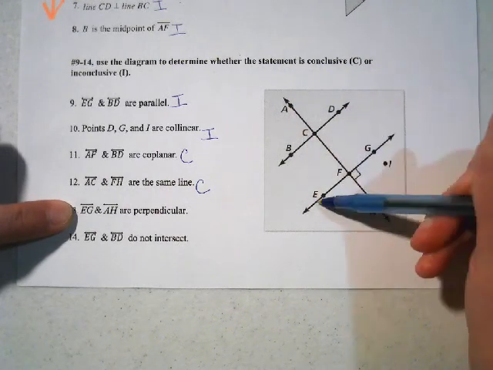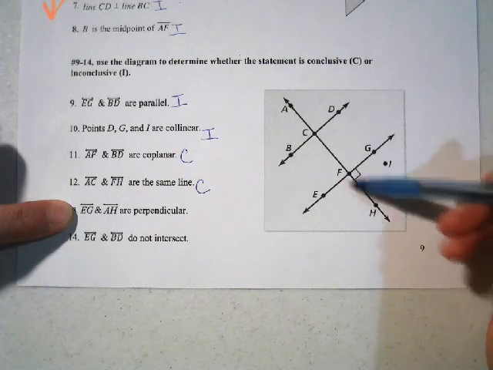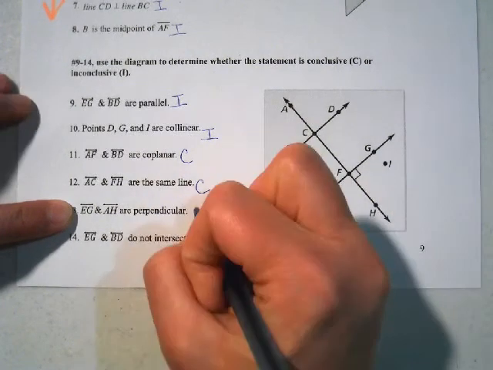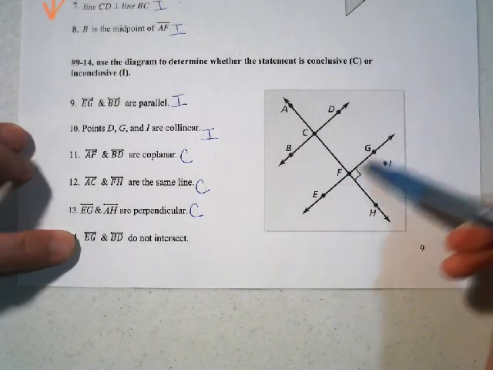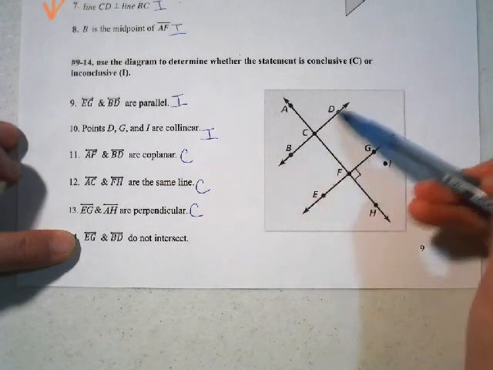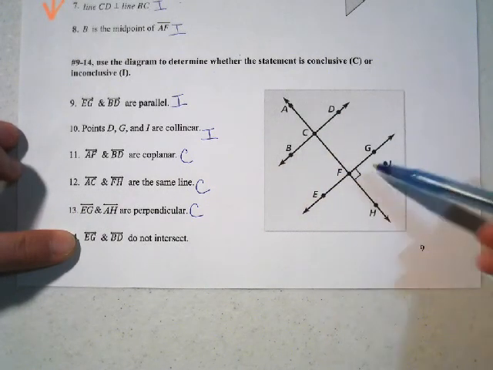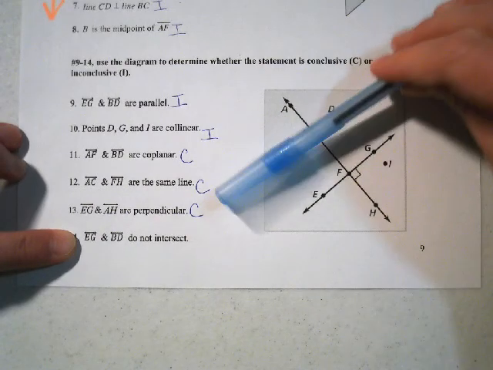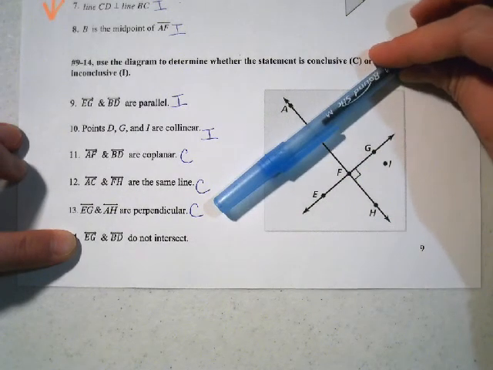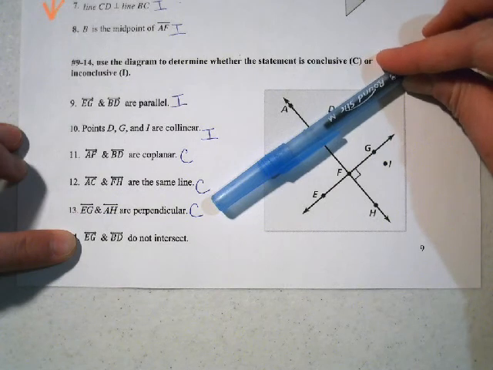All right, EG and AH. So this line and this line, notice the symbol. So yes, I would say they're perpendicular. So I'd say that's conclusive. All right, EG and BD do not intersect. I don't know that for sure.